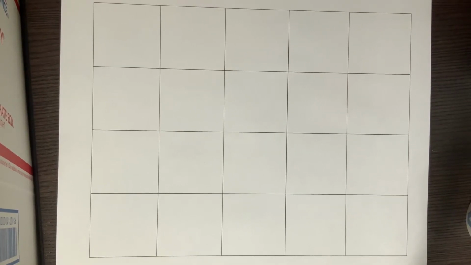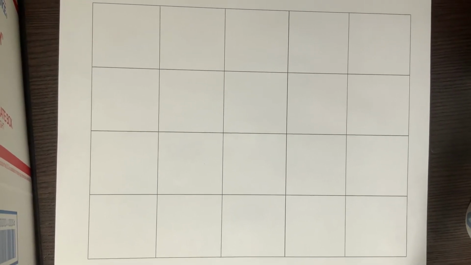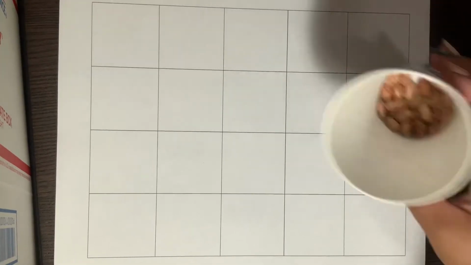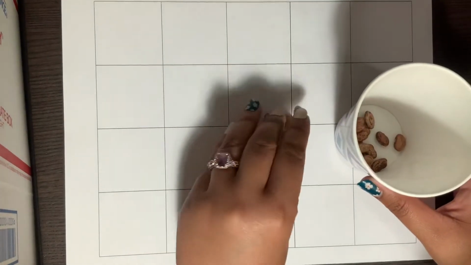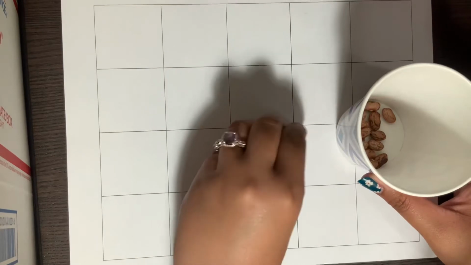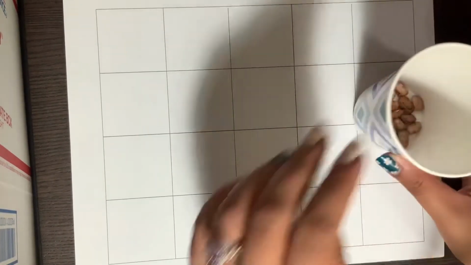I'm just going off the instructions here, so make sure you have that next to you. We're going to dump the rabbits onto the grid from a height of about 1 foot. Don't just drop your beans like this, otherwise they're all going to end up in the same place. Drop them with a little more height, but not too high, because then they're all going to sprawl over the table.